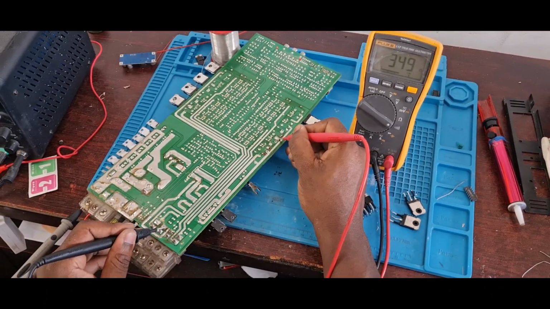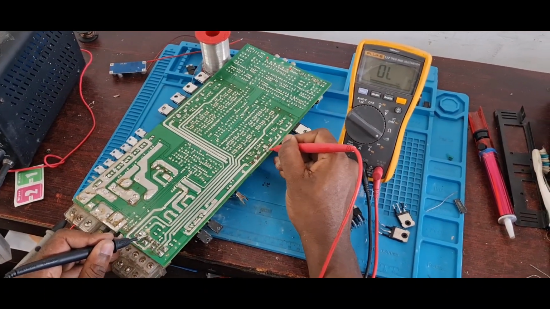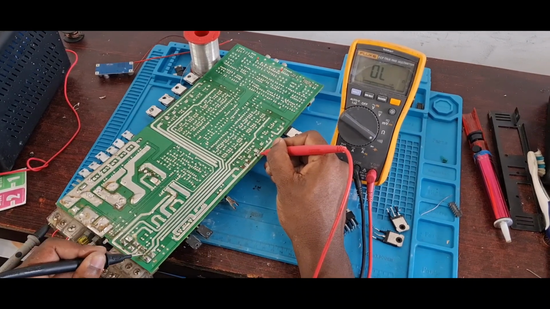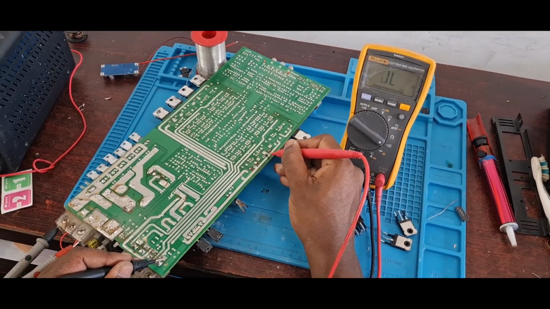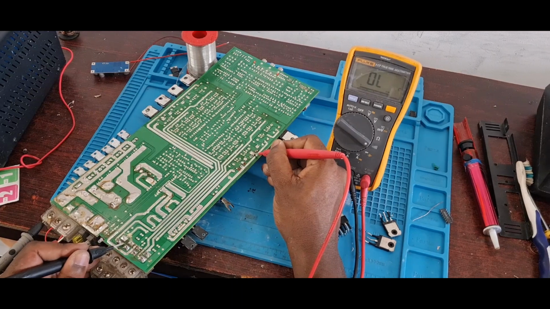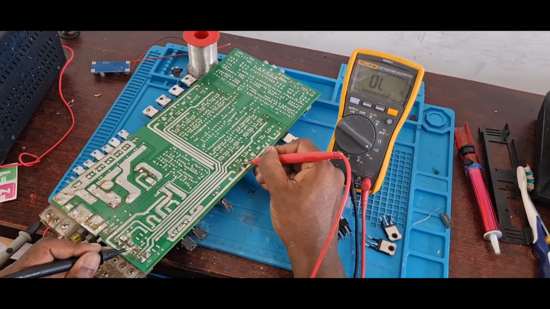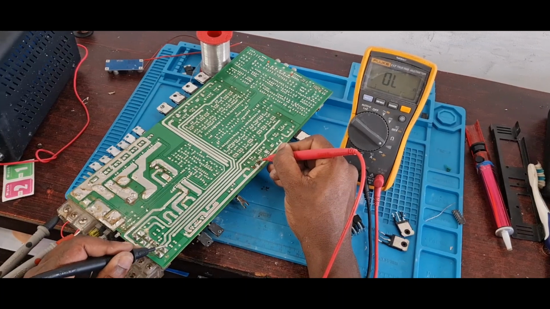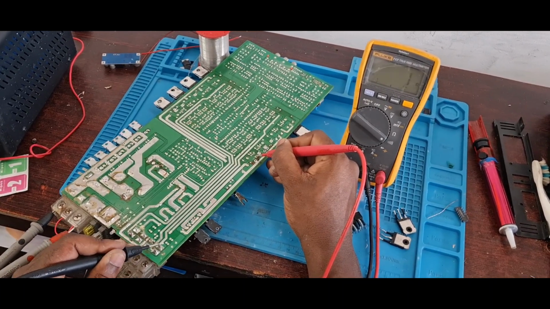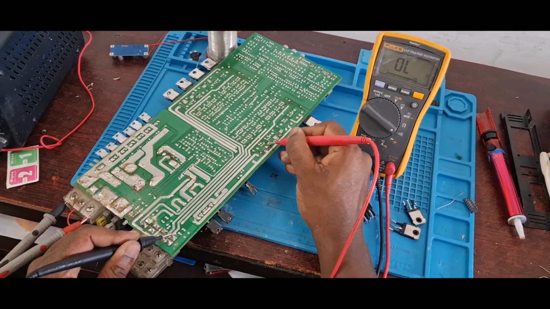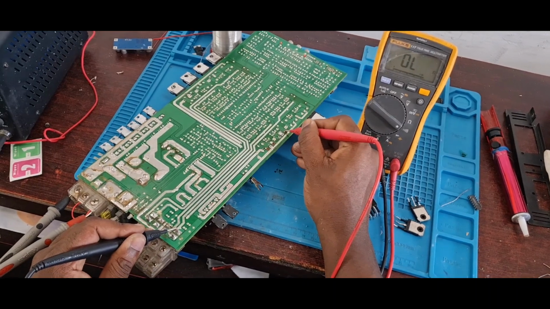So you can see this channel. So this channel won't play if I connect some sound.